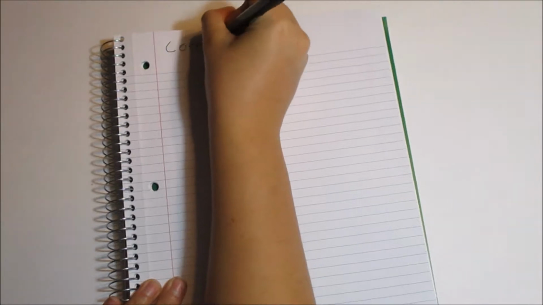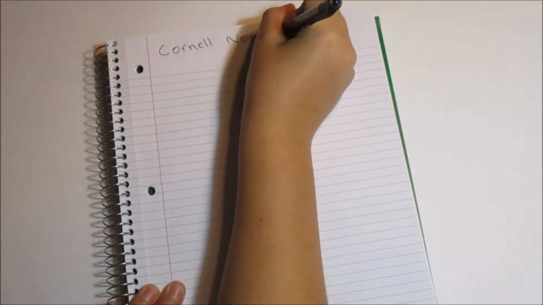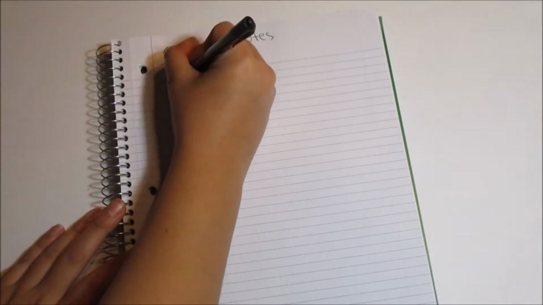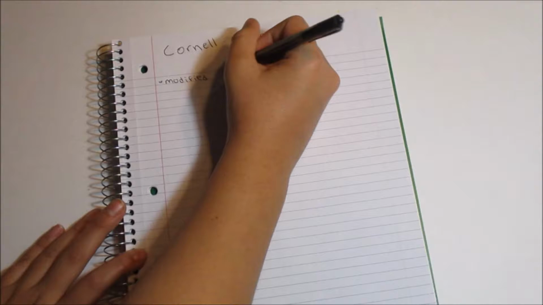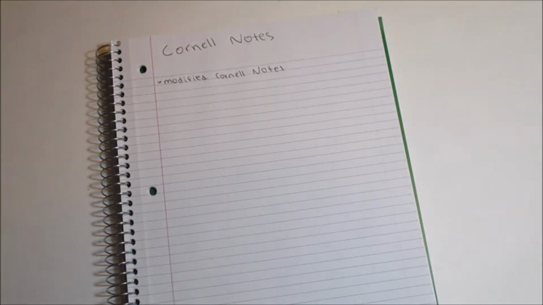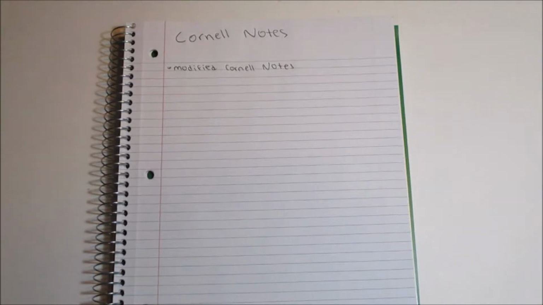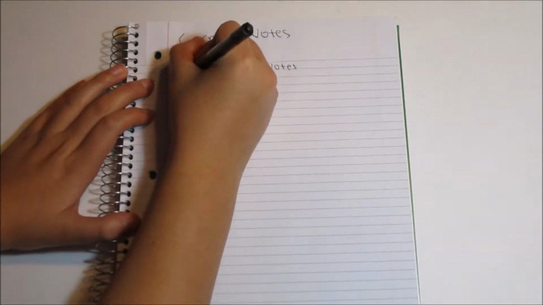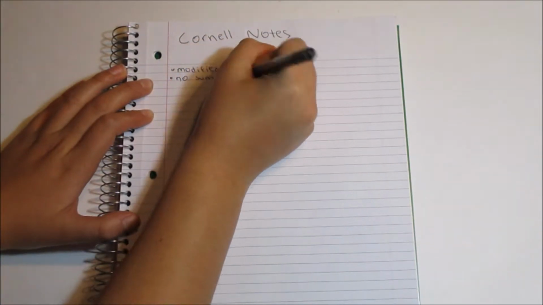So the note-taking method that I like to use is Cornell Notes. And when I take Cornell Notes, I like to use a more modified Cornell Notes style. So I use the columns and the lines, but I do not make a summary at the bottom of each page. I just don't think it's useful for me because it takes extra time that I could just be reviewing my notes during.